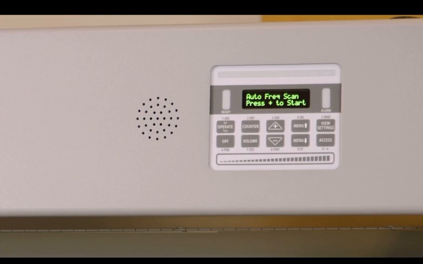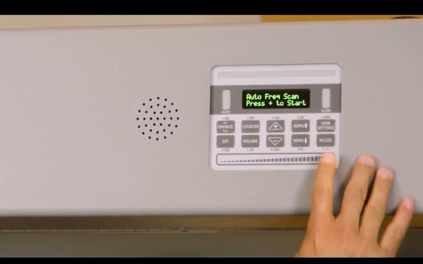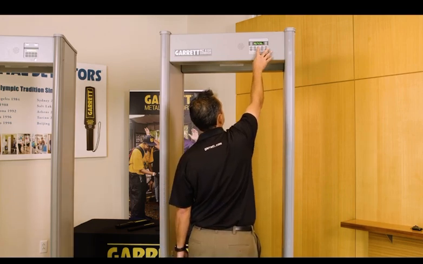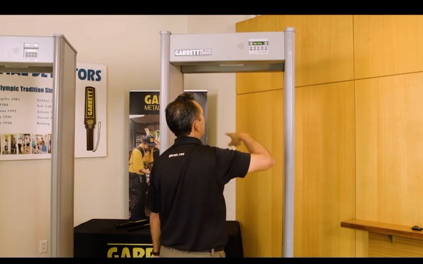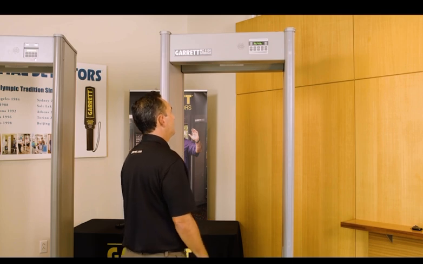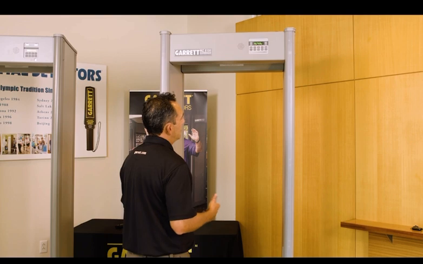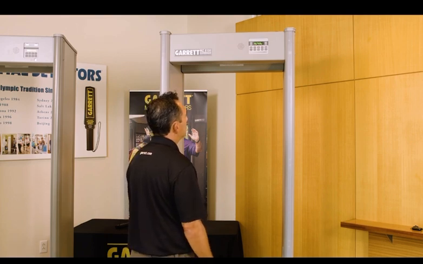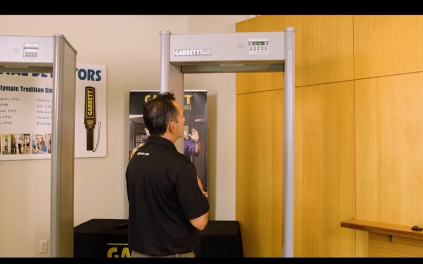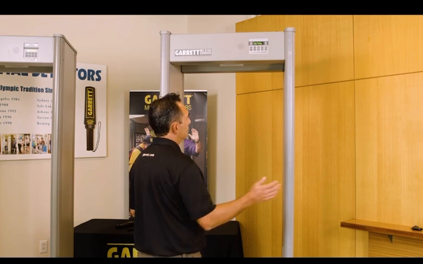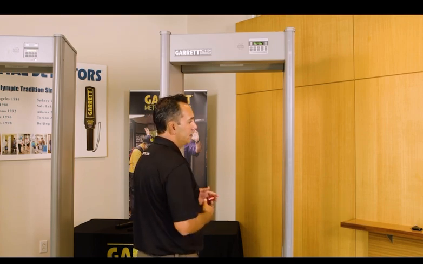One thing that the MZ has that the PDI does not have is an auto frequency scan. When you hit the plus button, it'll actually scan through available frequencies that have the least amount of interference for the walkthrough. Once it scans through, which takes it about 30 seconds or so, it'll find the most preferable frequency that doesn't have interference. So you can use that frequency number for multiple walkthroughs to be able to make sure that they communicate with each other.